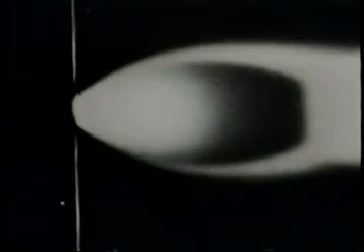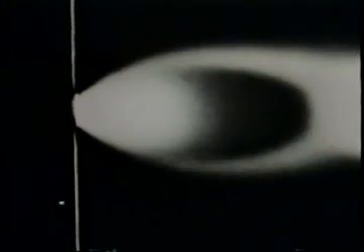Let's look at that again. Now the mean free path is no longer negligible compared to the jet dimensions, and the shocks have become very thick and fuzzy. The barrel shocks have spread out until they overlap and are mixed in with the Mach disk.